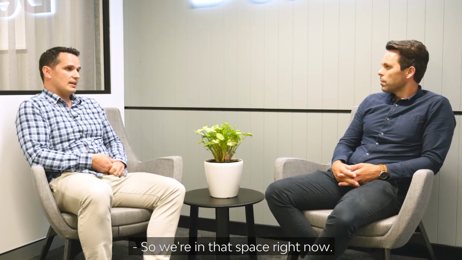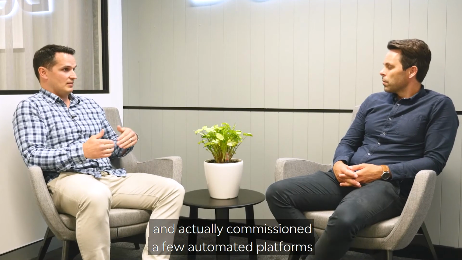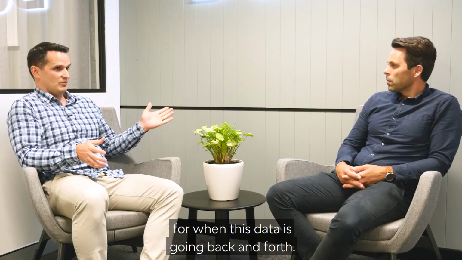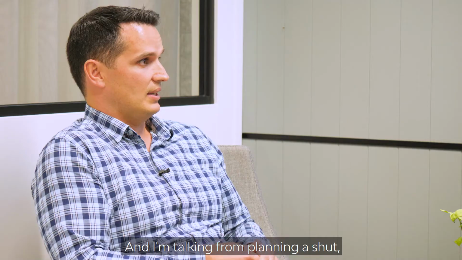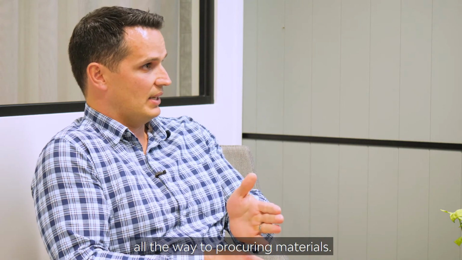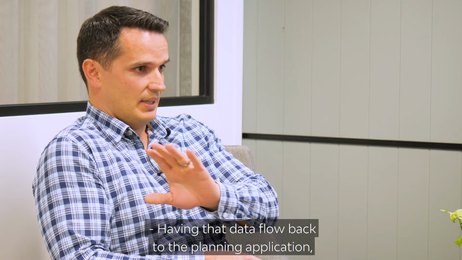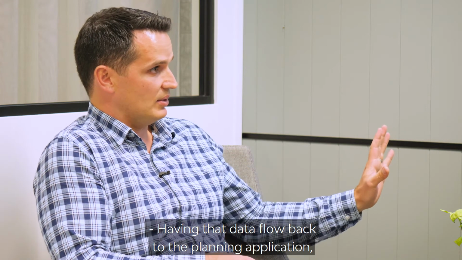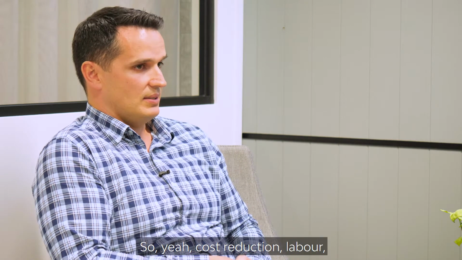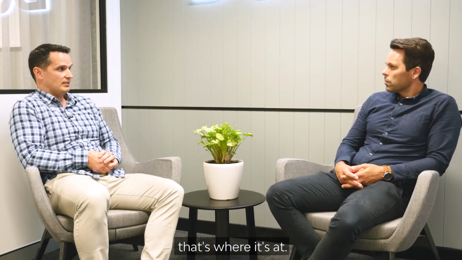Right. So we're in that space right now, and we've committed it already, and actually commissioned a few automated platforms for when this data is going back and forth. And I'm talking from planning a shut all the way to procuring materials, having that data flow back to the planning application and monitor your progress throughout the shut. So cost reduction, labour, that's where it's at.